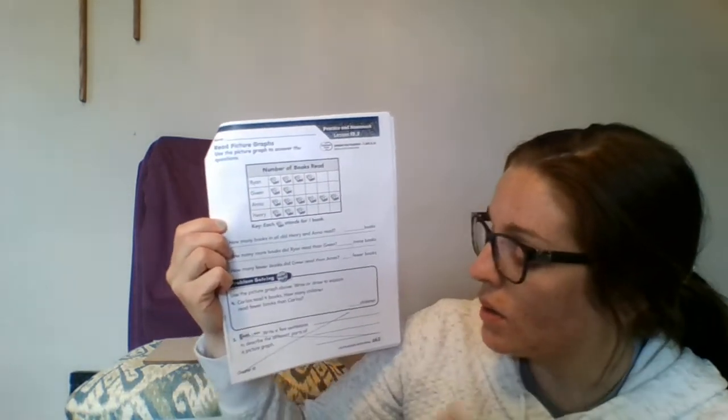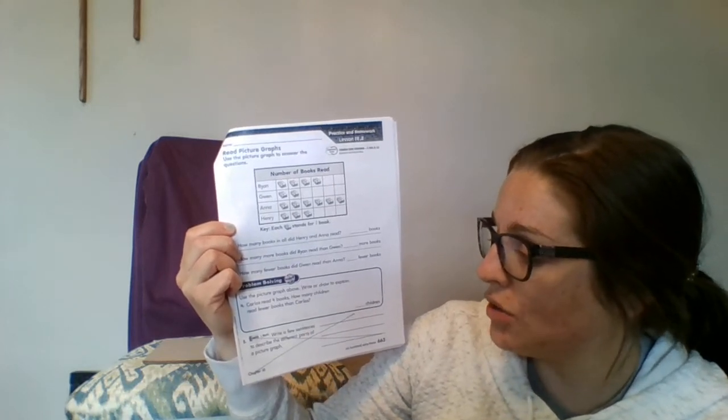And then number 4, it says use the picture graph above, write or draw to explain. So you're still going to use this graph up here to answer number 4. It says Carlos read 4 books. So now they're throwing another student there. Carlos isn't up here, but they're telling you Carlos read 4 books. How many children read fewer books than Carlos? So you figure out how many kids up here read less than 4 books, and tell me how many children read less than 4 books. So you won't put names here. You're going to put the amount of children that read less than 4 books. Then you don't need to do number 5.